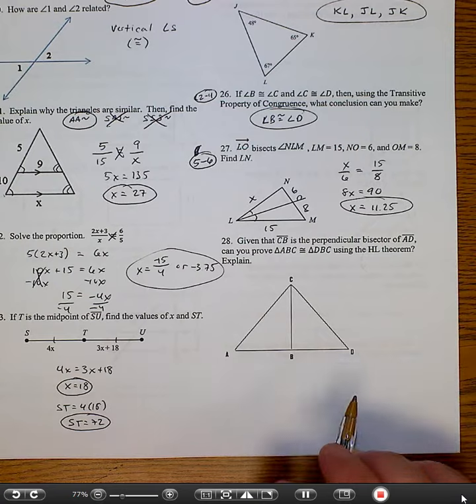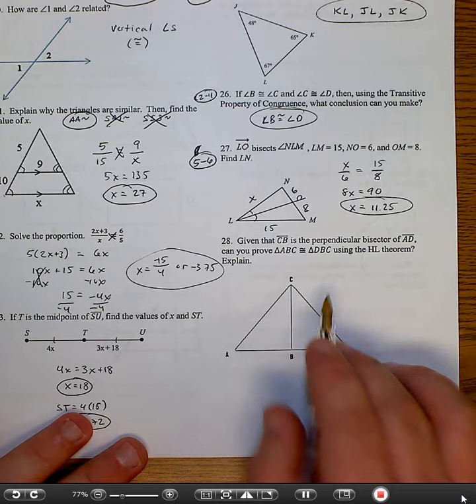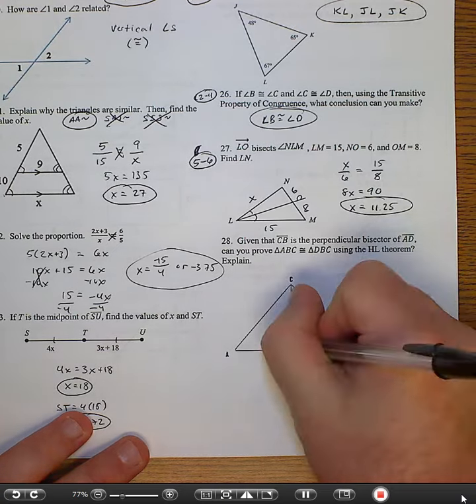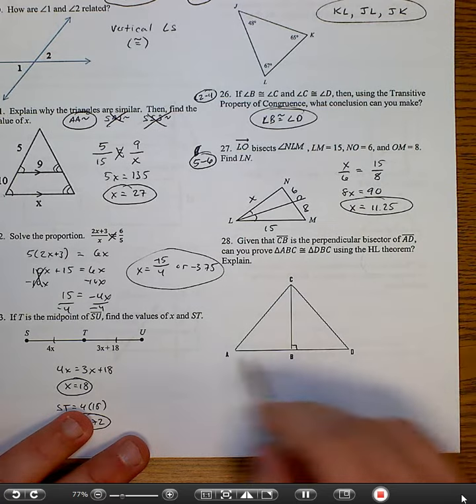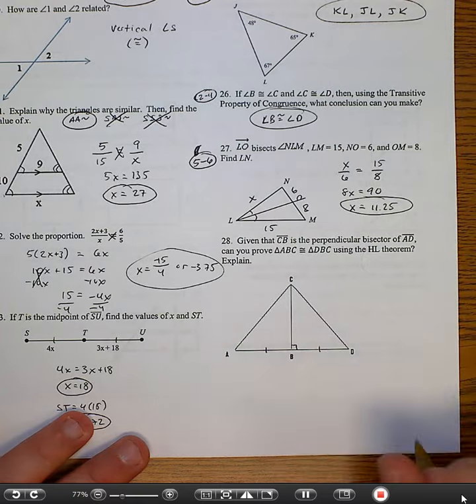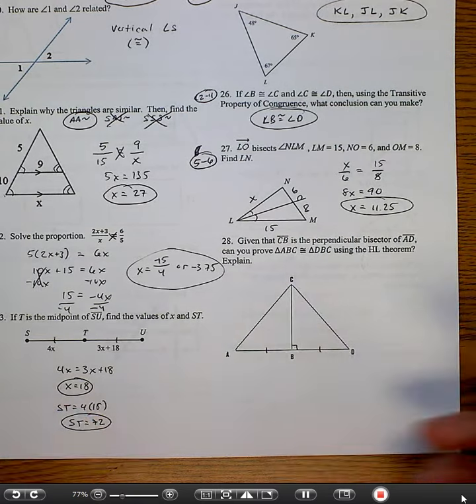Given that CB is the perpendicular bisector of AD, CB is perpendicular to AD. It bisects AD, so these are equal. Can you prove triangle ABC is congruent to triangle DBC using the HL theorem?